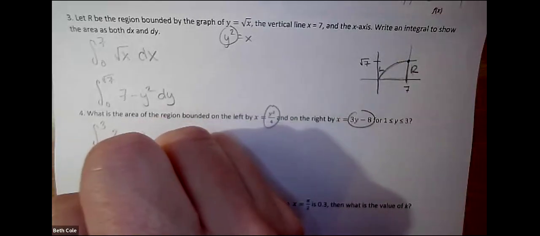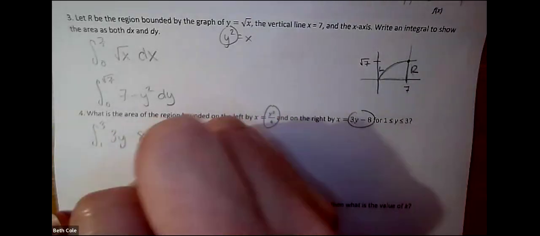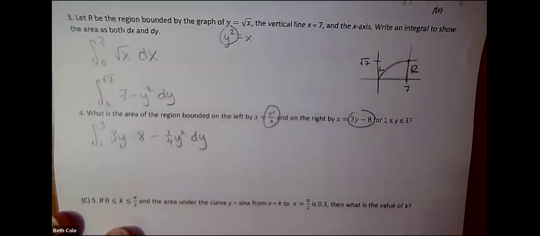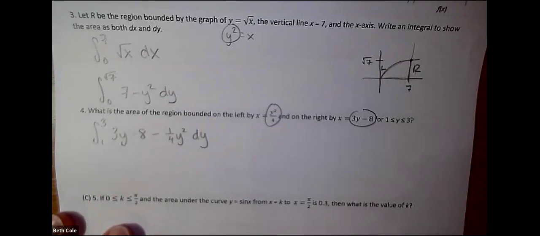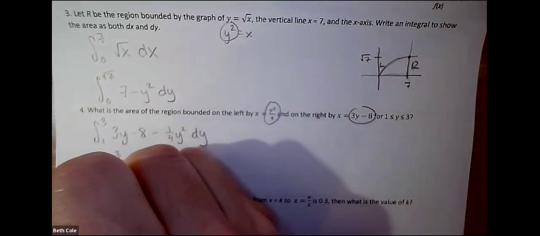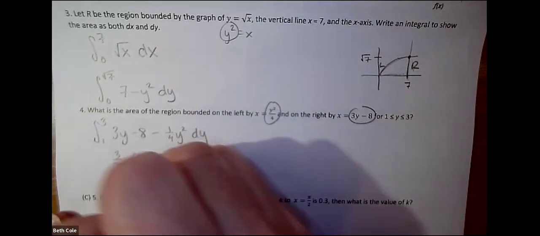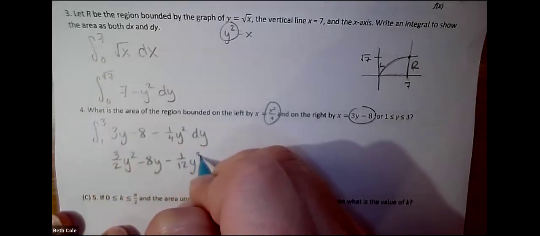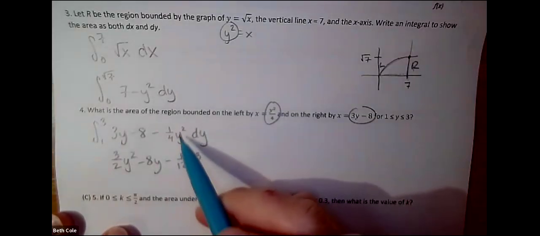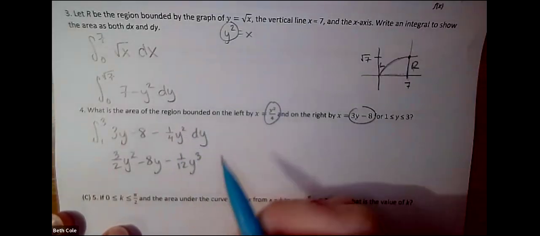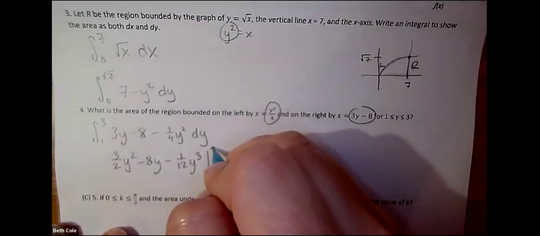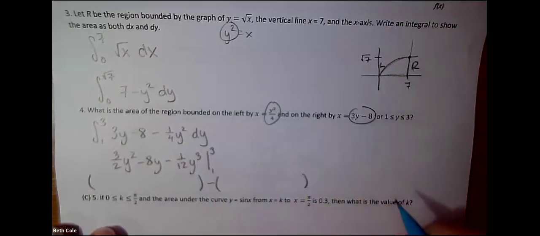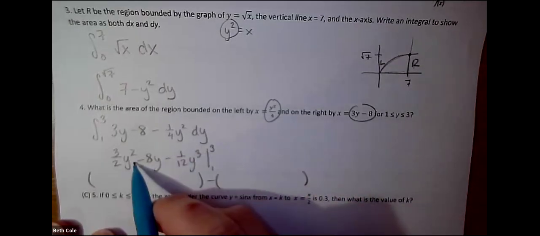So 3y minus 8 minus, I'm going to write that as 1/4 y squared so that I have a fraction coefficient. Non-calculator, so we're going to have to fight our way through this, right? So 3/2 y squared minus 8y minus 1/12 y cubed. You would want this to be 1/3 y cubed, but there's already a 1/4 there. So 1/12. Integral 1 to 3. We did not luck out and get one of the boundaries to be 0. So again, we are going to have to fight the whole way through this.